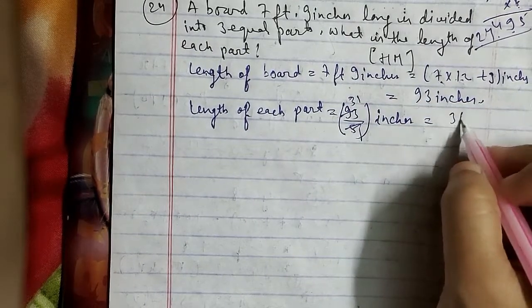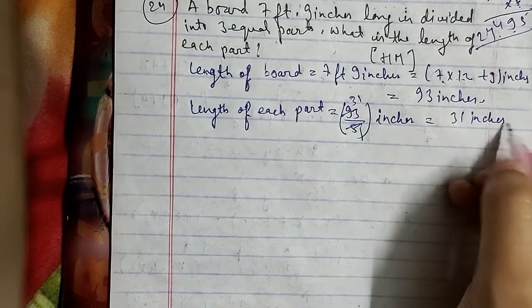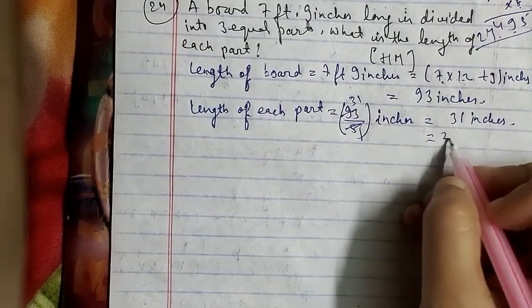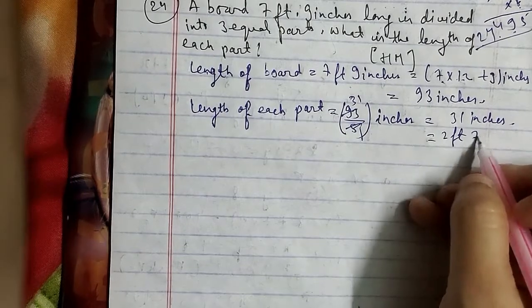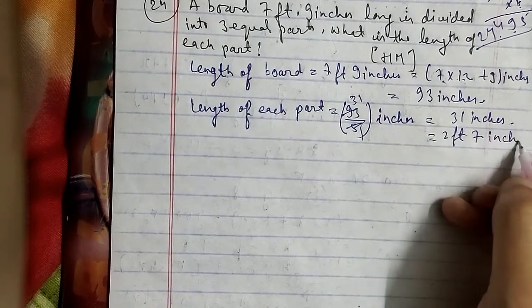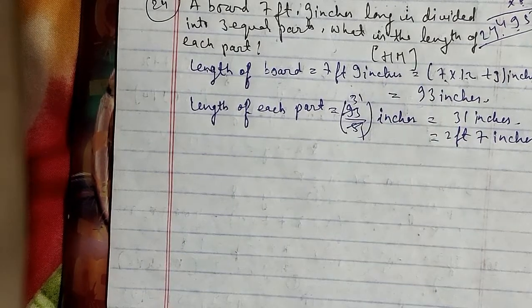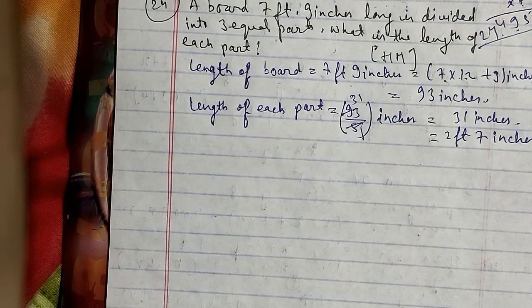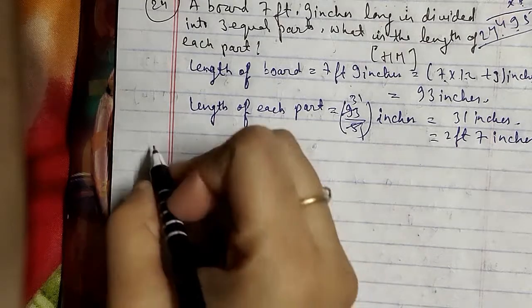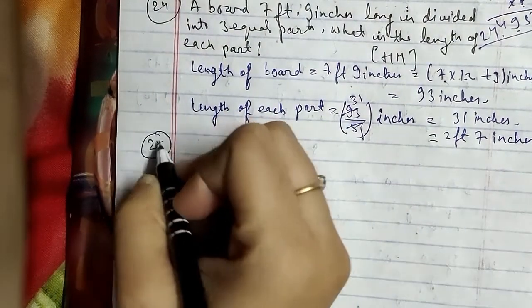That is 31 inches, which equals 2 feet 7 inches. This has been asked in the hotel management examination paper, which is also an important one. Let's go ahead with the other question, the 25th question of the session.